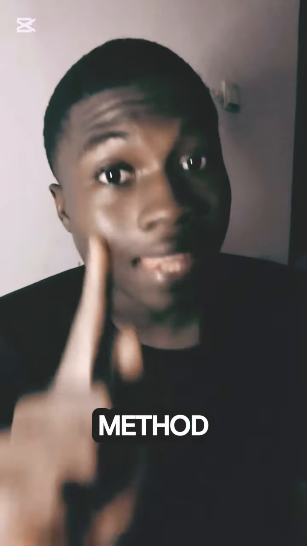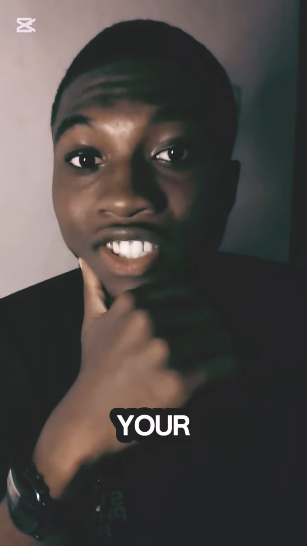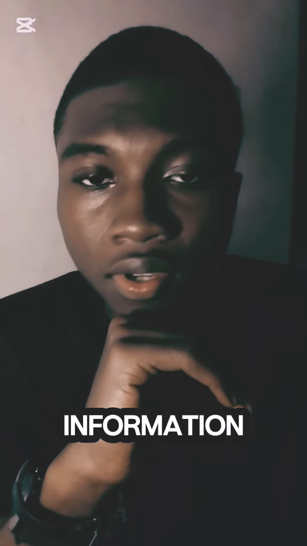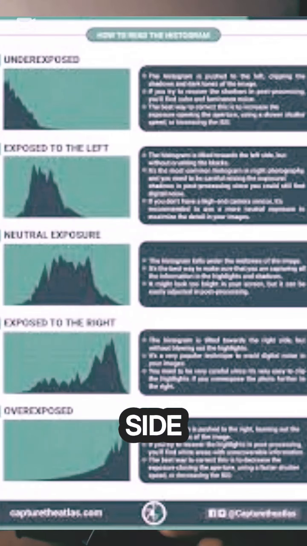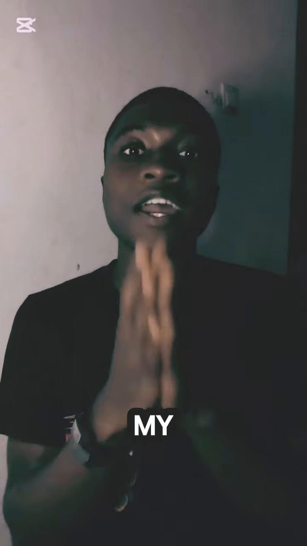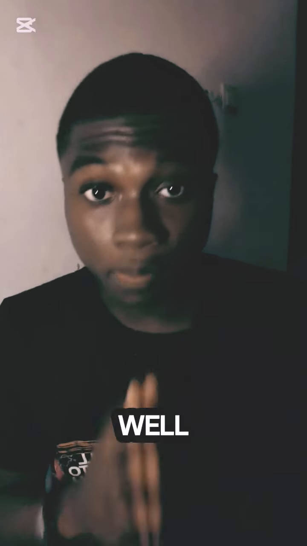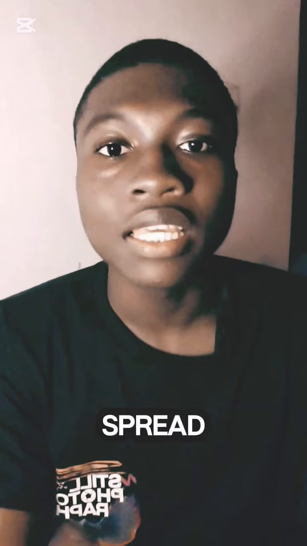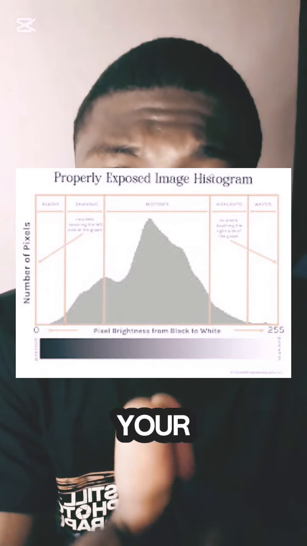The second method, that is the histogram. Now, if your histogram's information is moving towards the right side, then you have yourself an overexposed image. On the other hand, if your histogram's information moves towards the left side, you have yourself an underexposed image. Now you may ask yourself, how do I determine if my picture is well exposed? Simple. Your information will be spread evenly within your histogram.